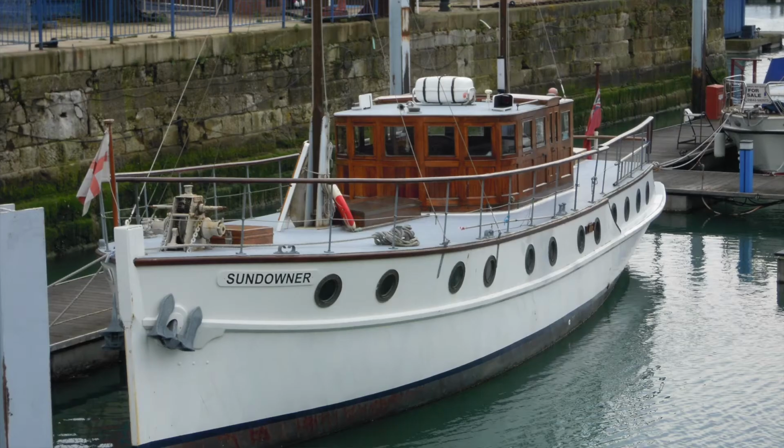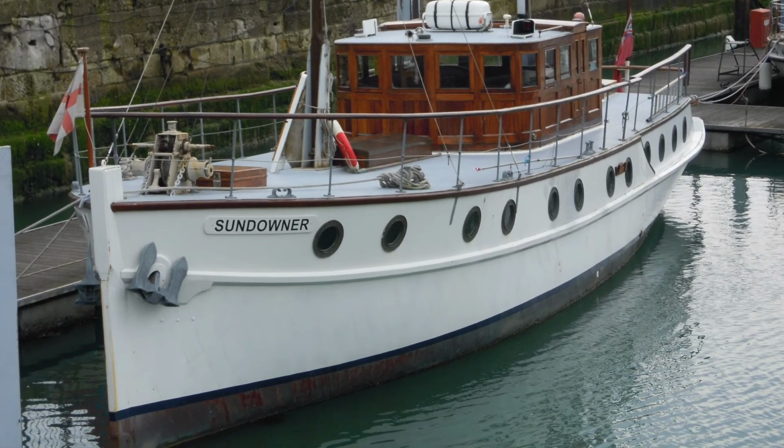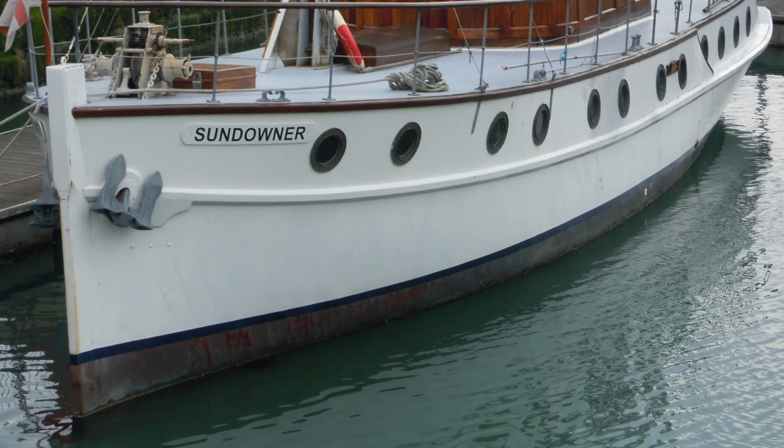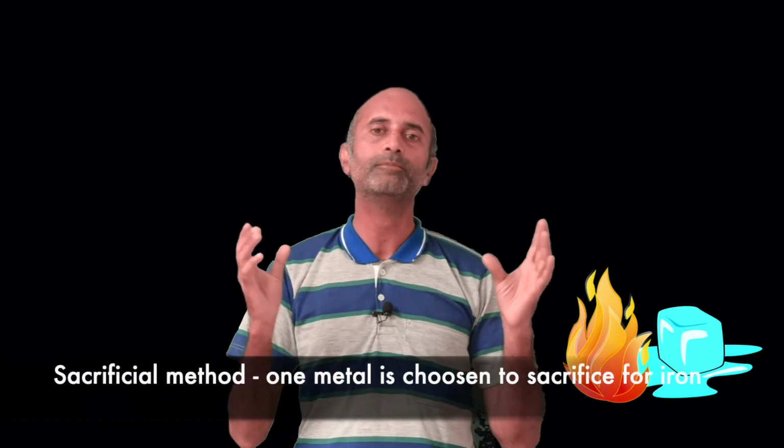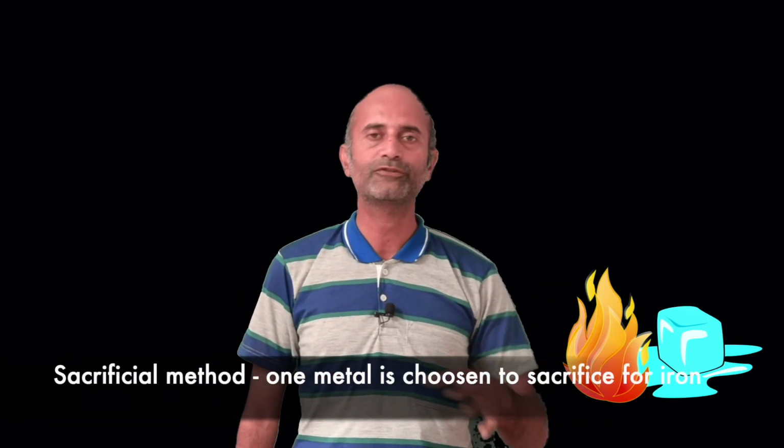Now there's also one more method known as the sacrificial metal method. This method is very much used in preventing rusting in ships which are submerged or in touch with water throughout the year or for a long time. In this method, one metal is chosen as a sacrifice for the iron. So that metal is connected as an electrode and iron is connected as an electrode.